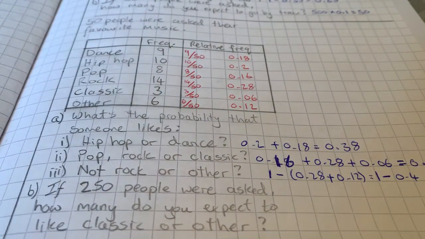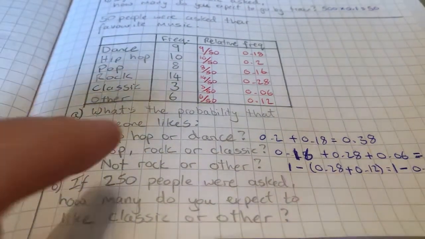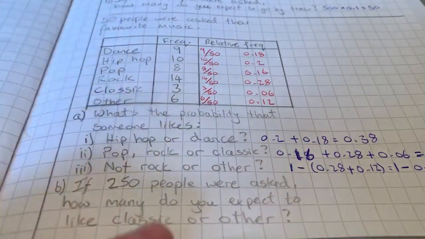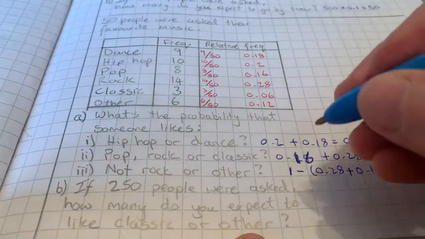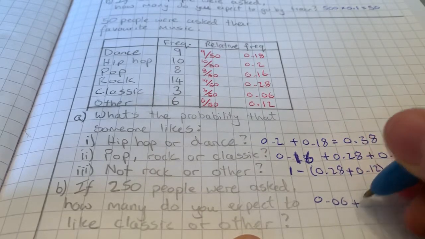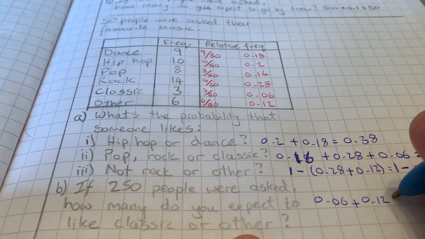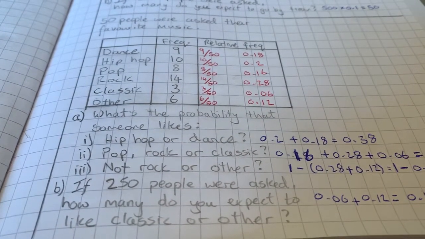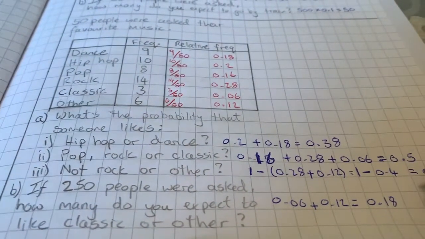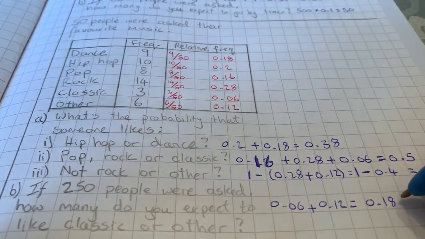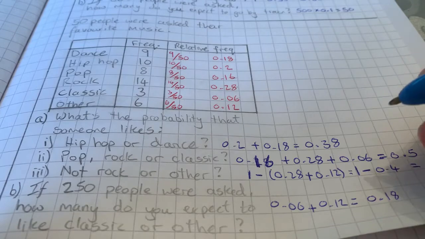Okay. And then looking at the final problem here, if 250 people were asked, how many do you expect to like classic or other? So classic, other. Because I want one or the other, I'm going to do 0.06 add 0.12, which is 0.18. If you hear any noises, that's my budgie in the background talking away. Okay, so we've got that probability of classic or other.